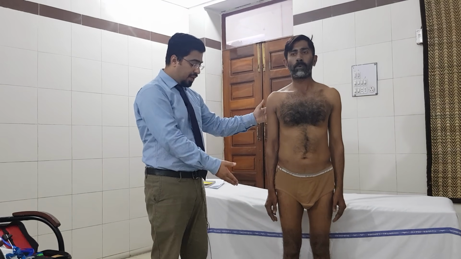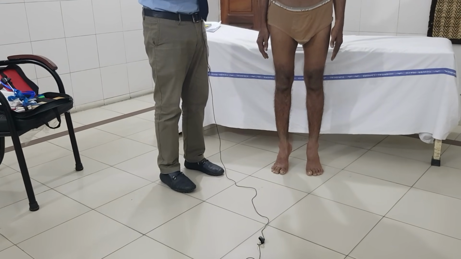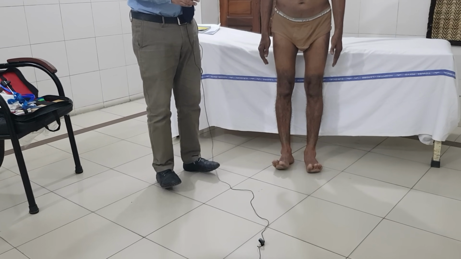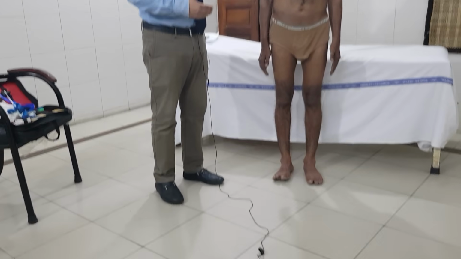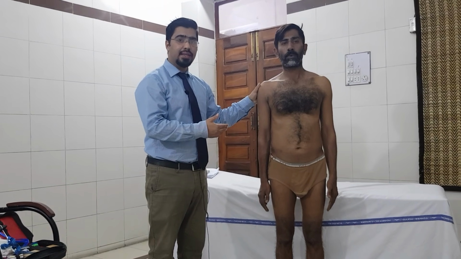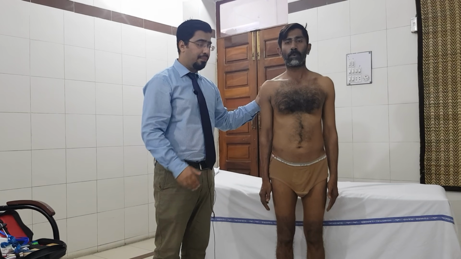You will ask him, can you stand on your toes? Yes. The next command is this: can you stand on your heels? You have checked the levels L4 and S1. L5 is extensor hallucis longus. We will check that when we ask the patient to lie down.